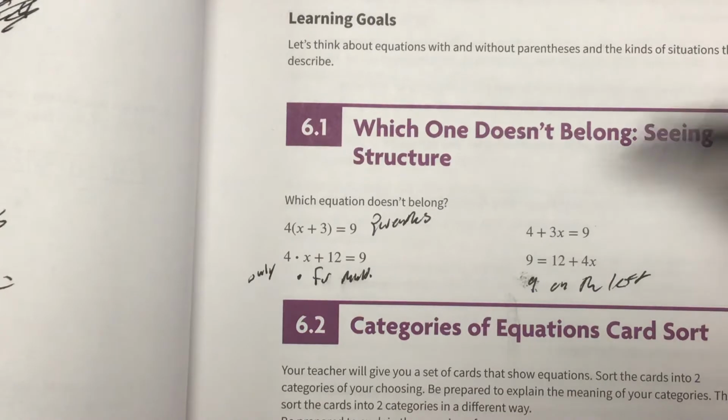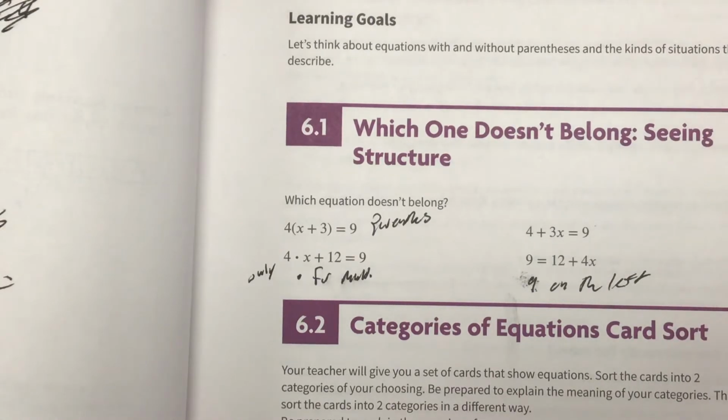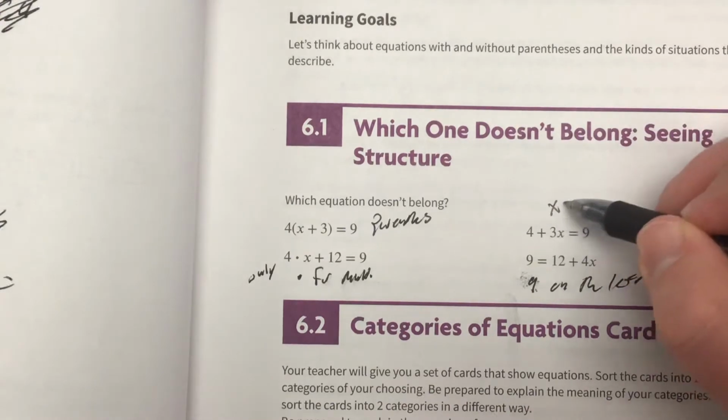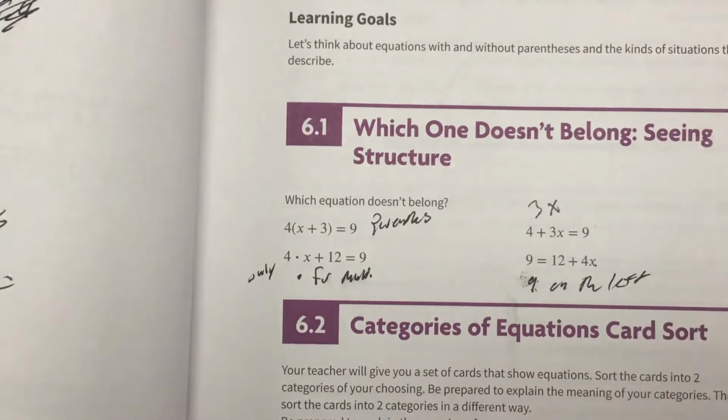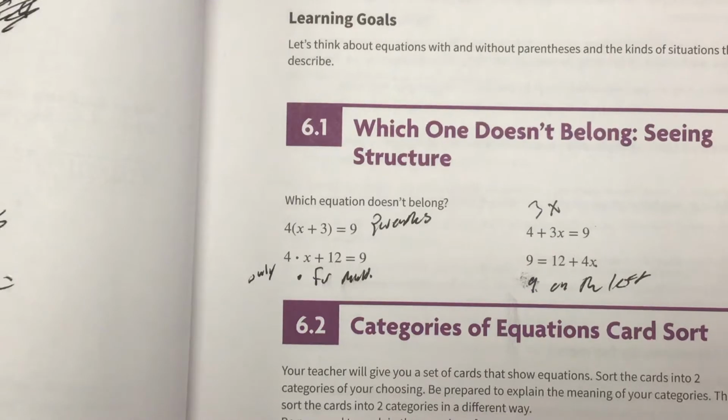Anybody see anything so we can get at least one reason for that top right? Got something on it? It's the only one with the X right next to the 3. Like, X next to the 3. Here we have X next to a 4, but 3X is different. Georgia? I think all of them just don't belong. Yep. Because they're all different. They're all unique.